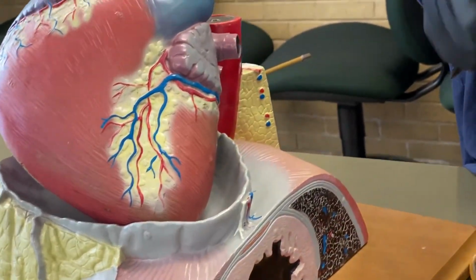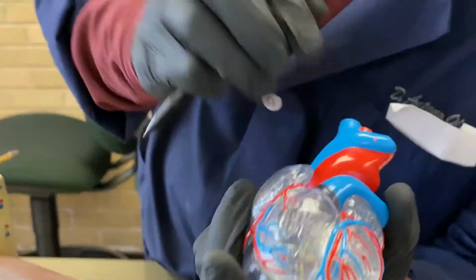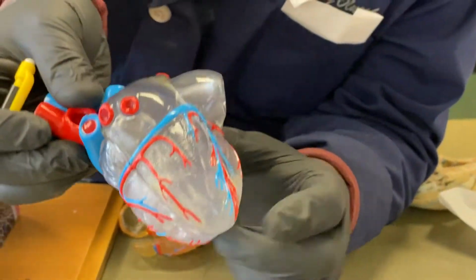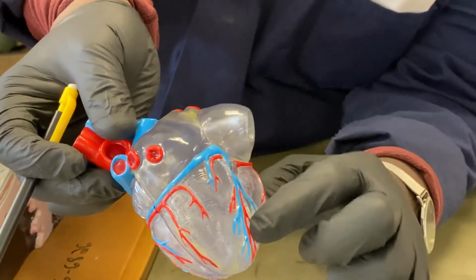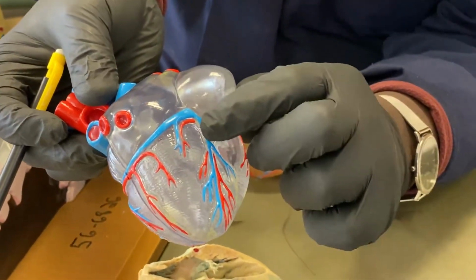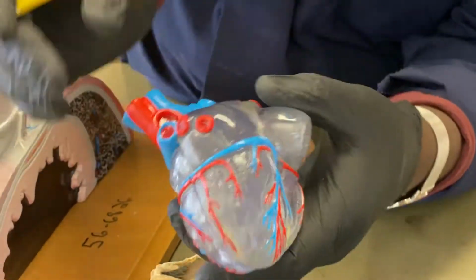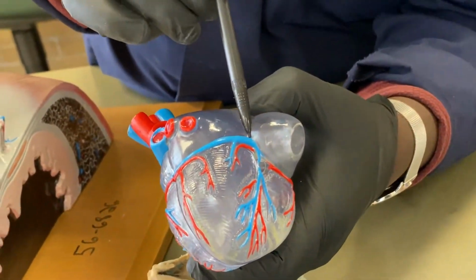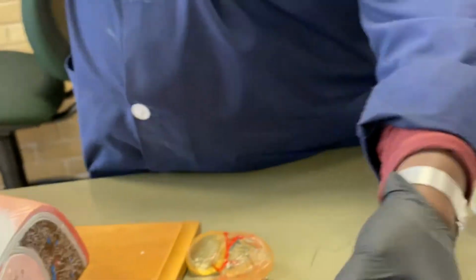Okay, the middle cardiac vein, if this is the great cardiac vein anteriorly, the middle cardiac vein is this vein posteriorly in the posterior interventricular sulcus. You see, both of them come and merge to form the coronary sinus right there.